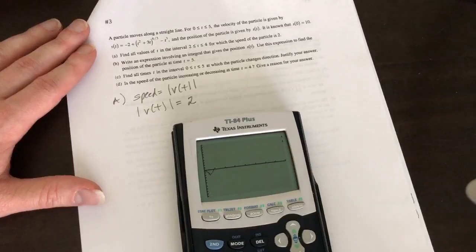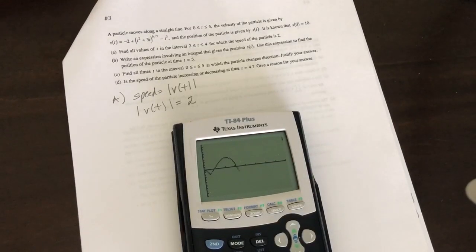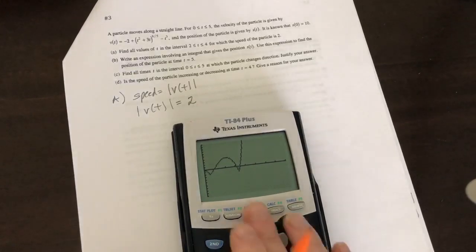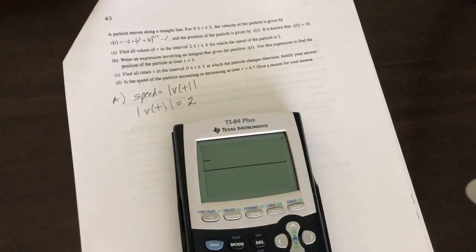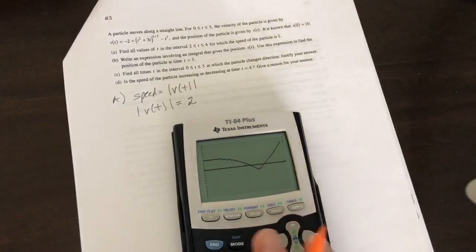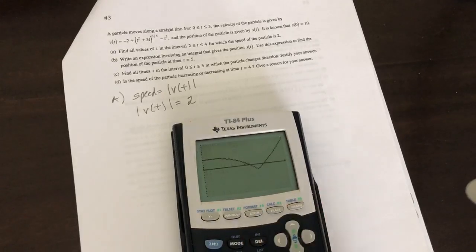So I'm going to graph, and I'm going to have to change my window from 2 to 4. Okay, so window 2 to 4. Always pay attention to your window. So I got 1 and 2. So we do second calc 0.